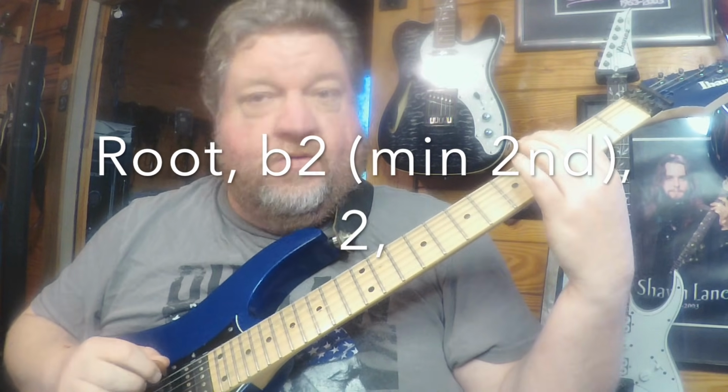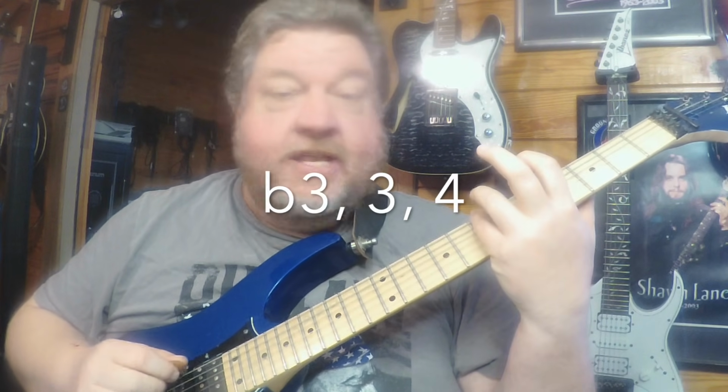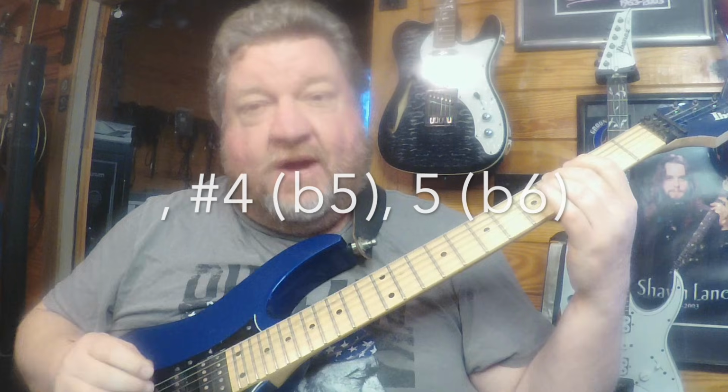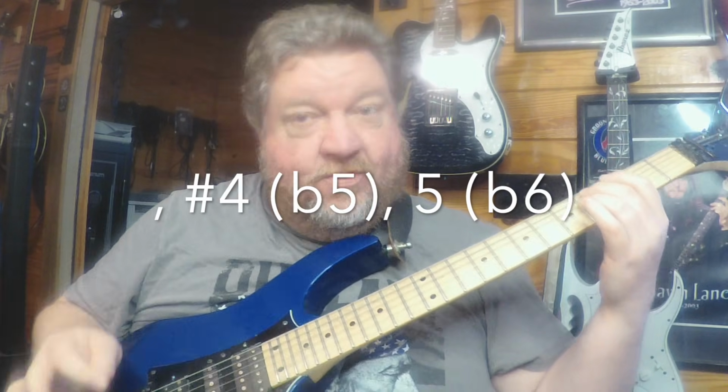So we got root note, minor second, major second, minor third, major third. Now I can keep counting. I can make this my perfect fourth, but the great thing about the guitar, my perfect fourth is also on the 3rd fret on the 5th string. There's my perfect fourth. This is my augmented fourth, otherwise known as a tritone. A tritone is equal distance between the root note and the octave, which is also the root note, okay?